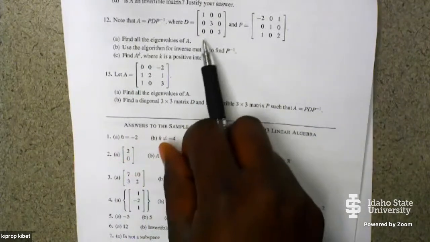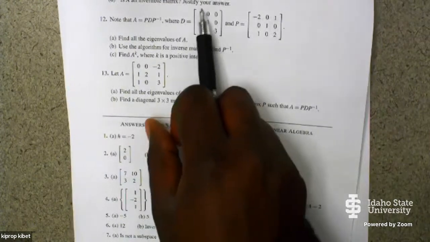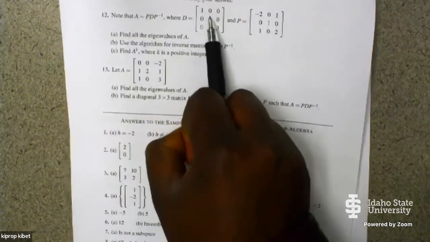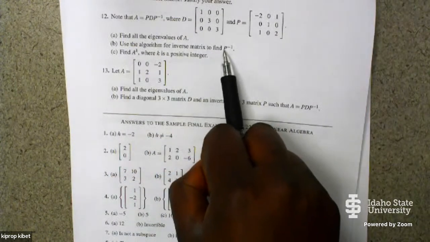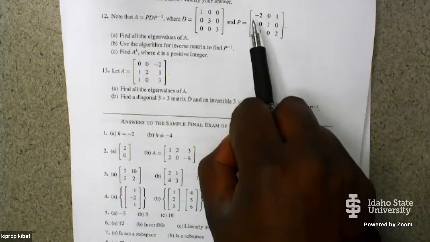Number 12, if you have this D and P, find all the eigenvalues of A. So what are the eigenvalues of A? Without even solving it, it is this, and this one. Use the algorithm for the inverse matrix to find P inverse. You remember how to get the inverse of a 3 by 3: you put another 3 by 3 identity matrix next to it. The one which you get here is our inverse.